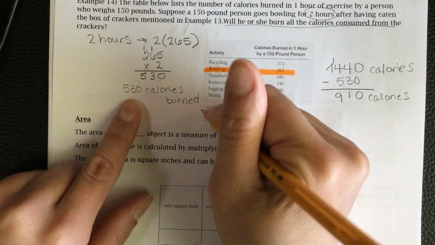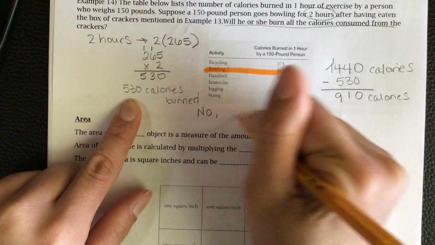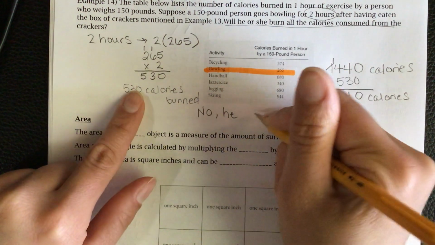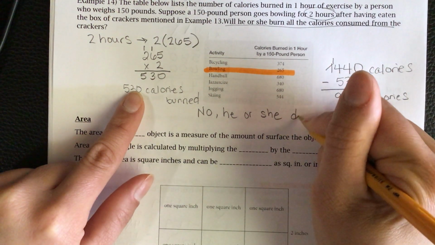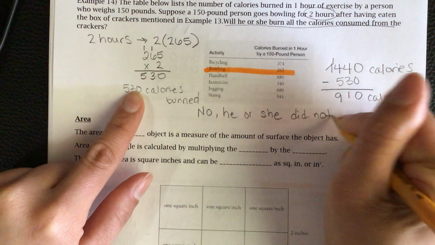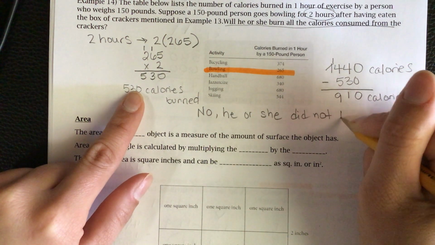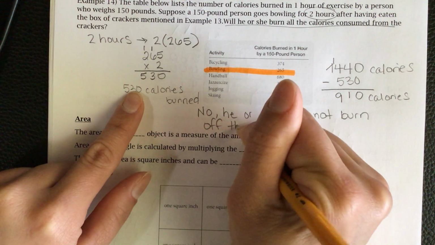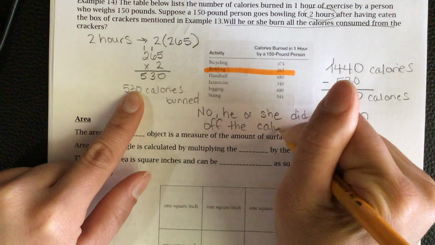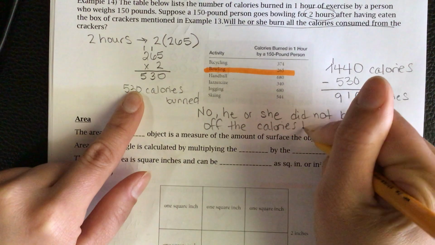So the answer is no. Obviously, this number is not big enough. He or she did not burn off the calories by bowling.